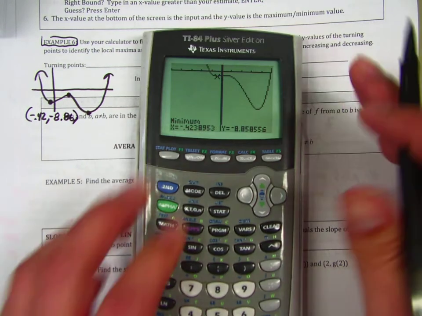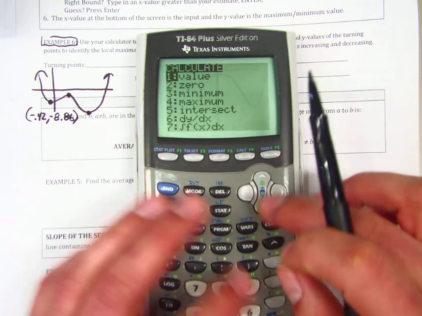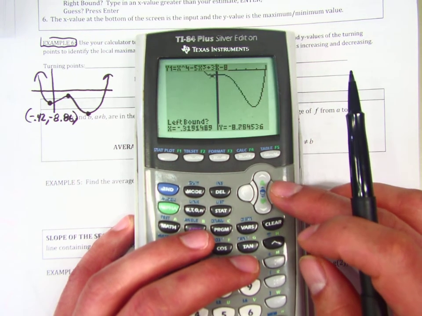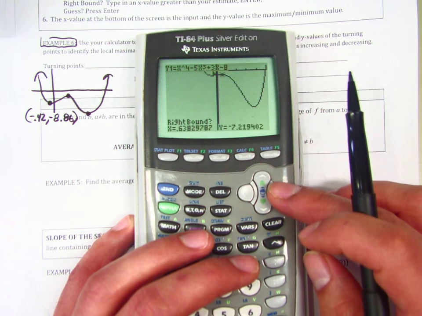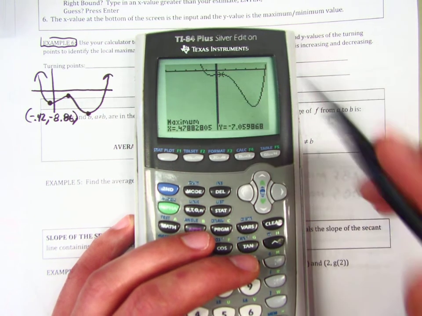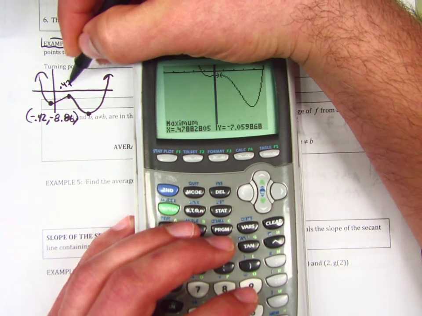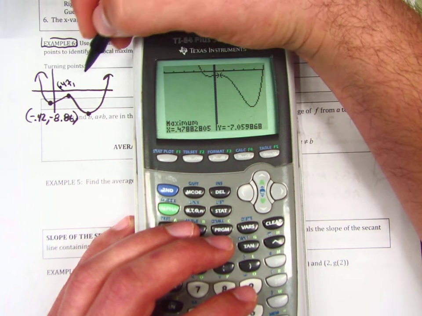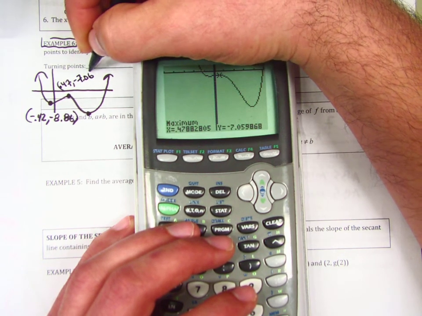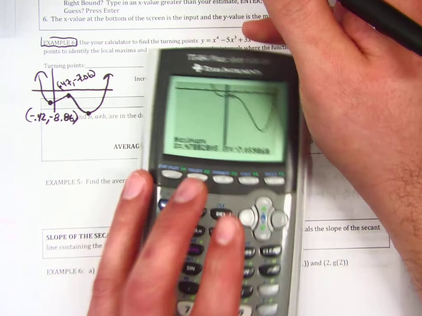Okay. And now let's go ahead and find this one. That looks like it's over here somewhere. Instead of minimum, now we do maximum. And we just need to make sure that we're to the left and to the right of that turning point. And so now over here, it looks like this is 0.47 and -7.06. All right. And now why don't you guys find this last one there?